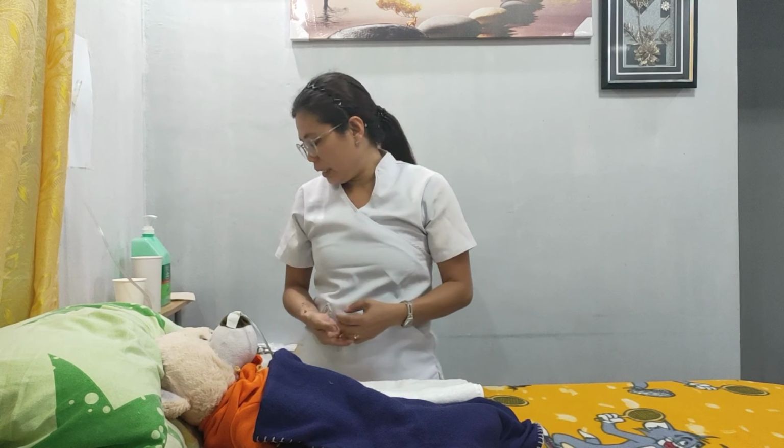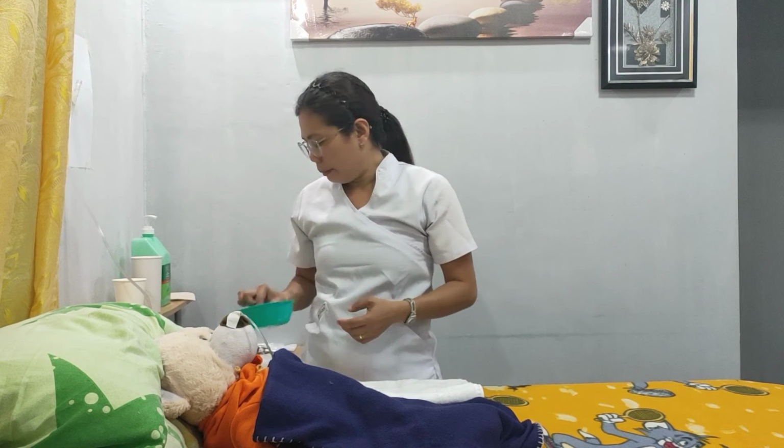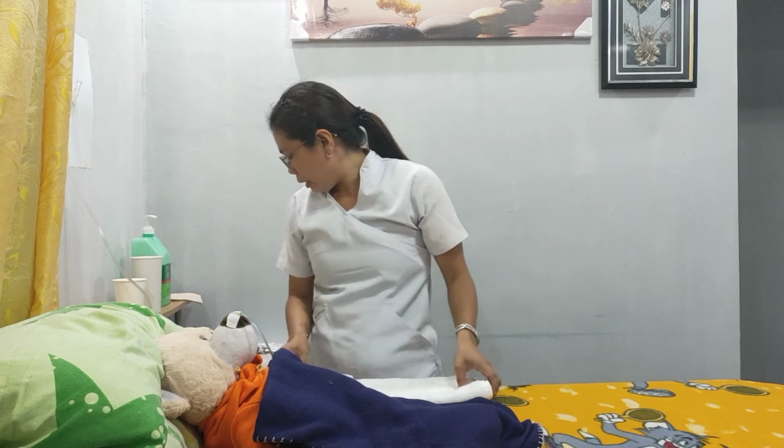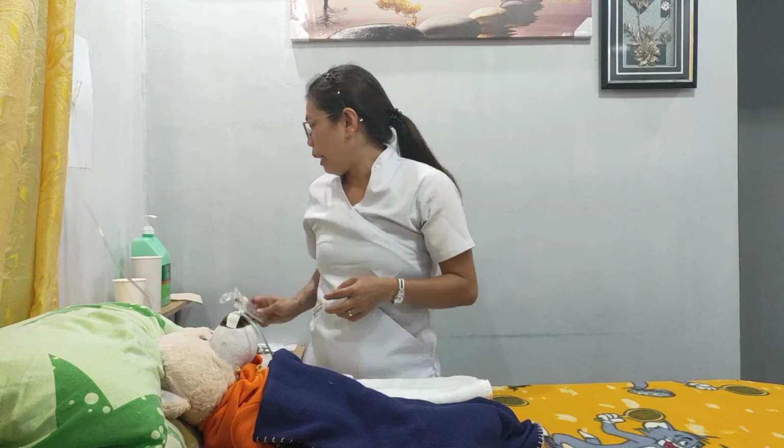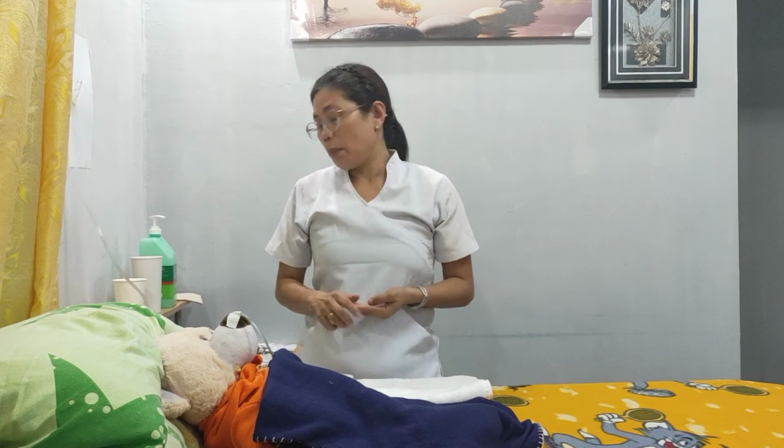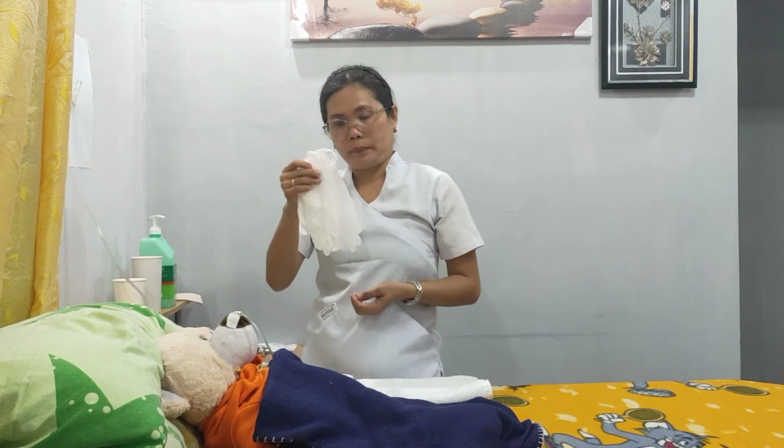When removing the NGT, you must assemble the appropriate equipment such as the kidney basin, tissue, blue pad or towel, syringe, alcohol, and the disposable gloves. Hi ma'am, how are you?